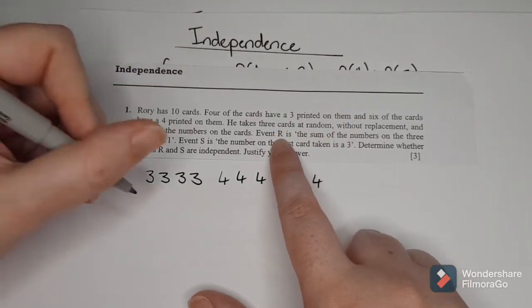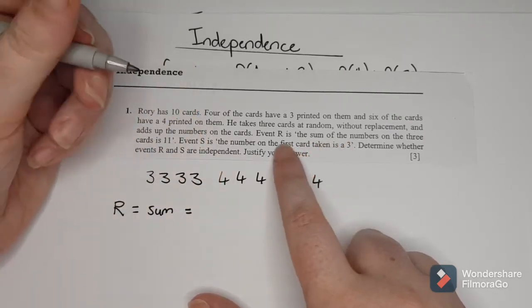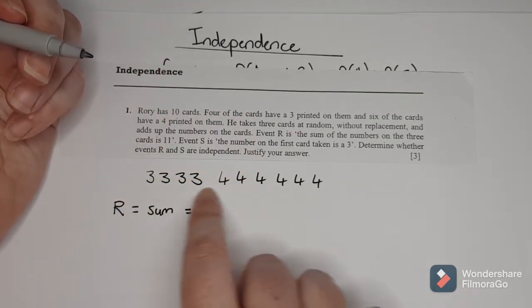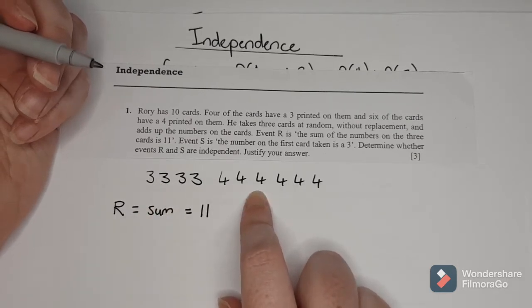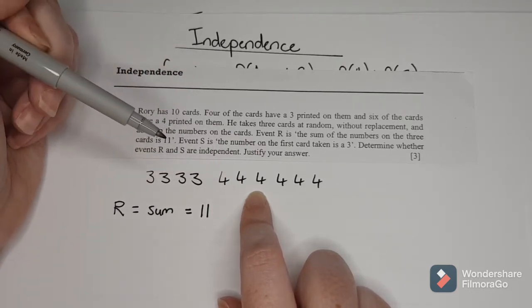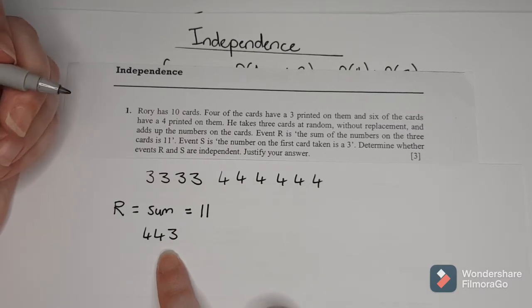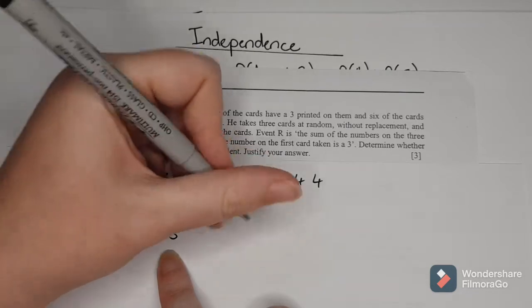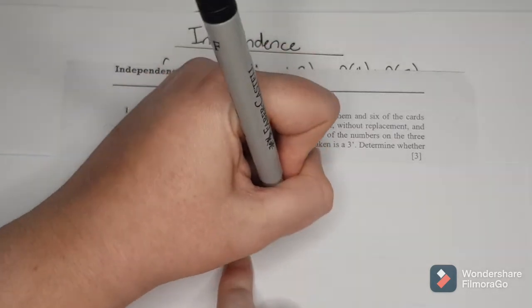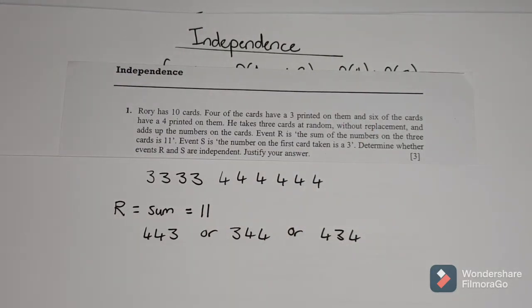So if we look at the first event, our first event is R. And R says that the sum is going to equal 11. So he picks his 3 cards and they must add up to 11. If we look at those cards with the 4s and the 3s, our only option is to have 2 4s and 1 3 to add up to 11, because 4 plus 4 is 8, plus 3 is 11. So we could have 4, 4, 3, but those could also be in every other order: we could have chosen 3, then 4, then 4, or we could have chosen 4, then 3, then 4. Because remember, order always matters in probability.